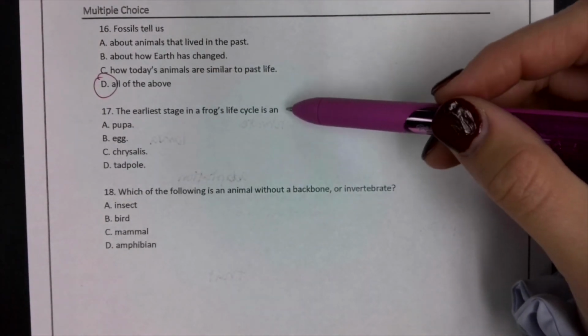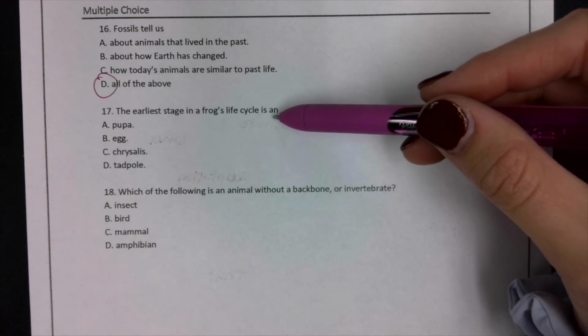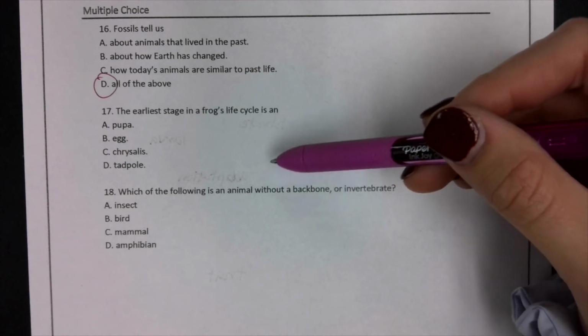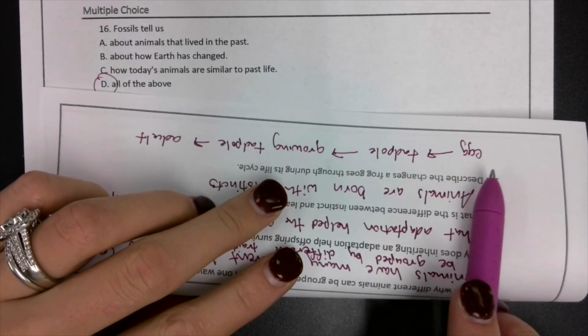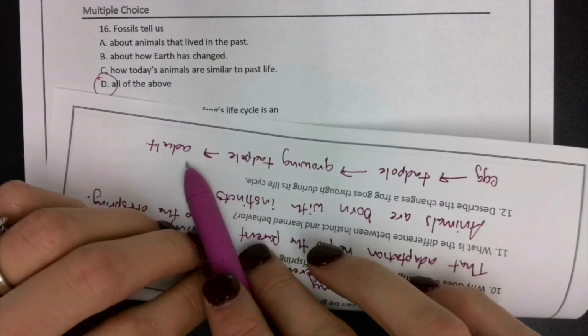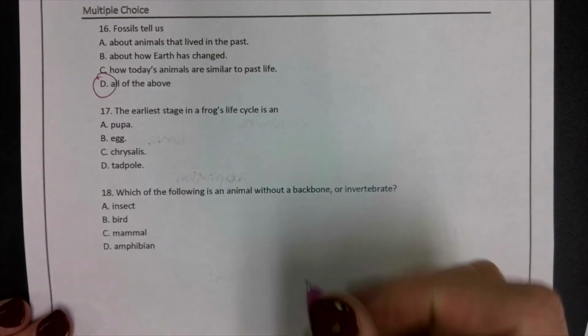17. The earliest stage in a frog's life cycle is pupa, egg, chrysalis, or tadpole. Well, if we go back to what we just said, I know it's upside down. Egg, tadpole, growing tadpole, or adult? Well, egg would be the first one, right? So, egg.